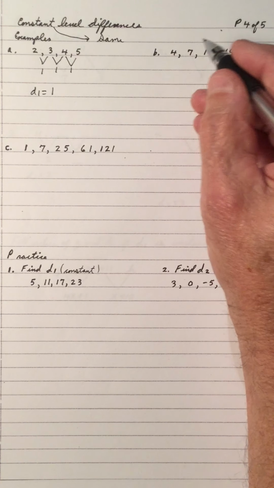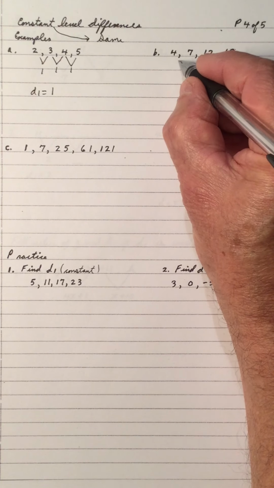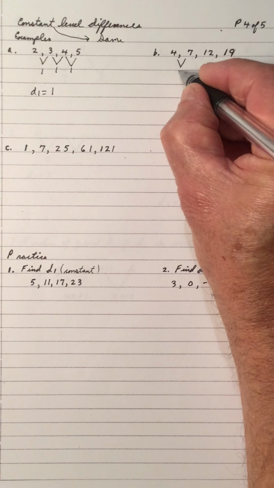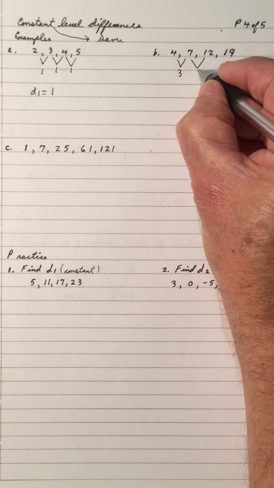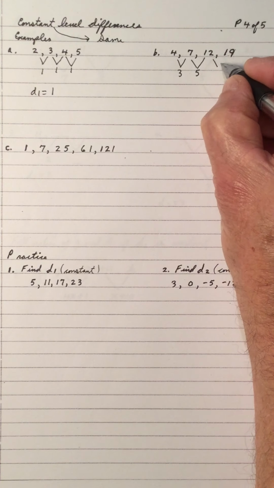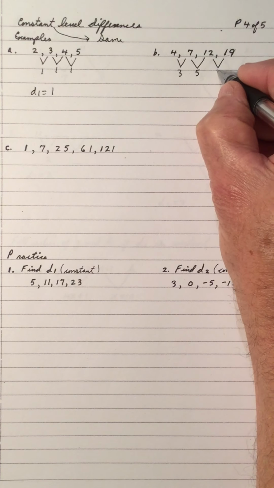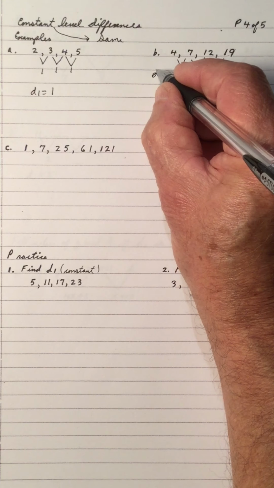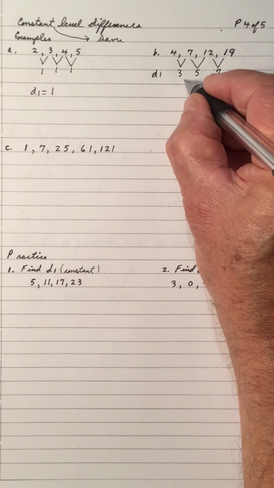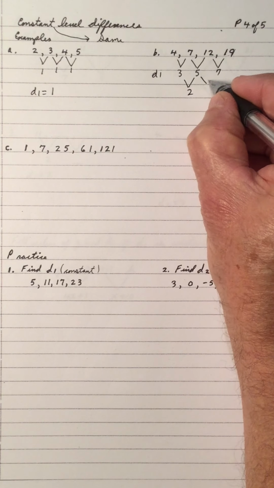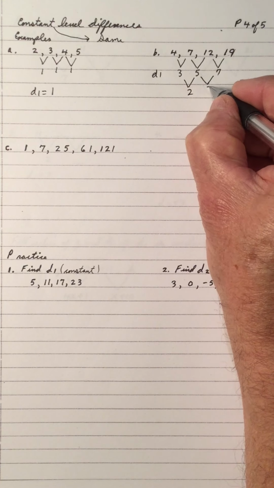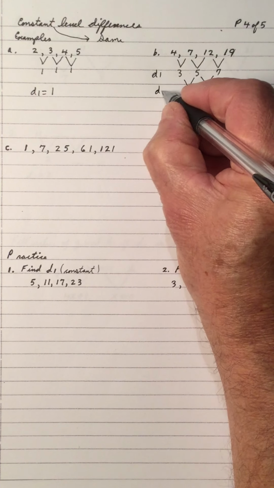And let's try this one, see what constant level difference we're going to get. 7 subtract 4 is 3. 12 subtract 7 is 5. 19 subtract 12 is 7. So D1 is not constant. Let's go again. 5 subtract 3 is 2. 7 subtract 5 is 2. So that's D2.